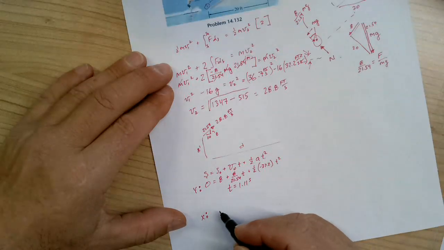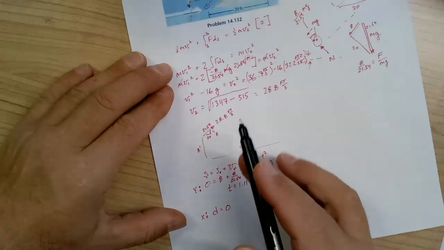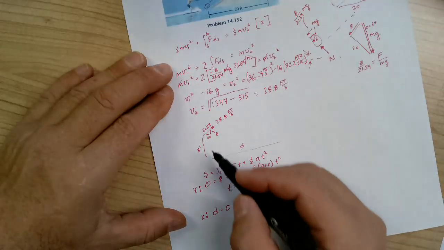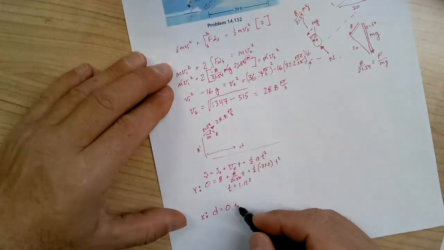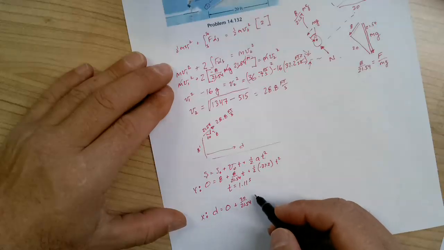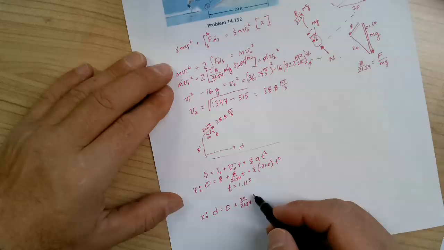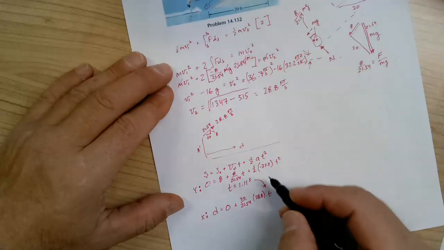And then in the X direction, D is equal to 0, starting at the end of the ramp, right here. D is equal to 0 plus 20 over 21.54 times 28.8 T, plugging that in.